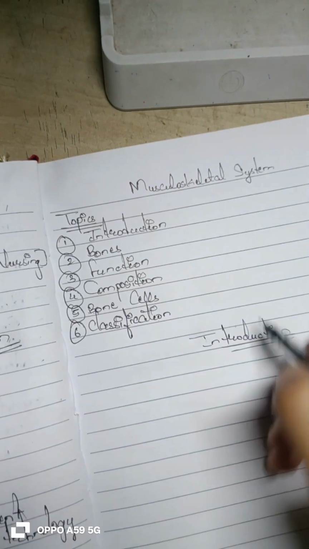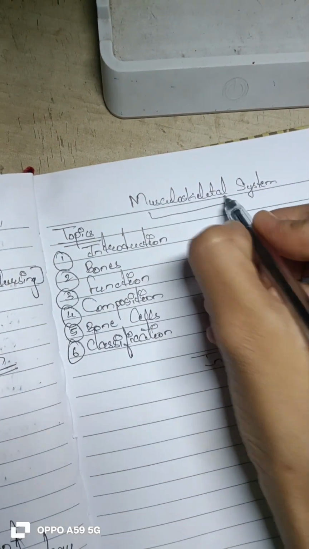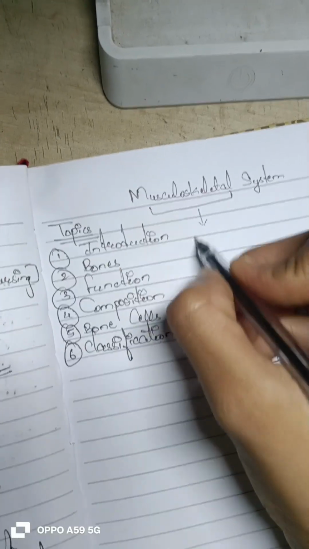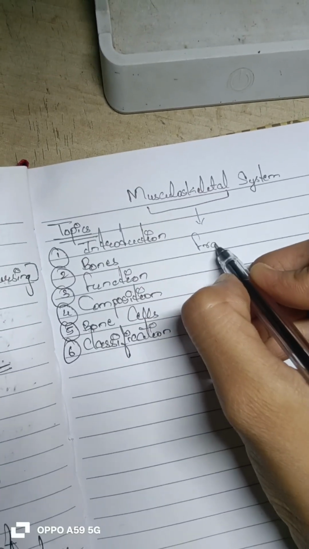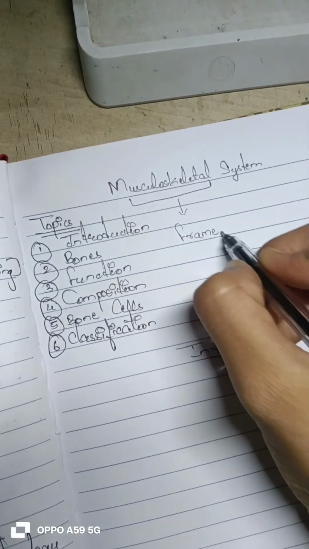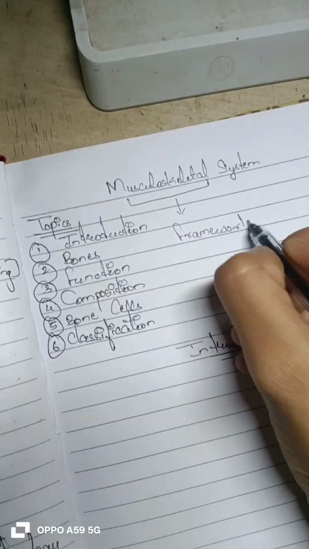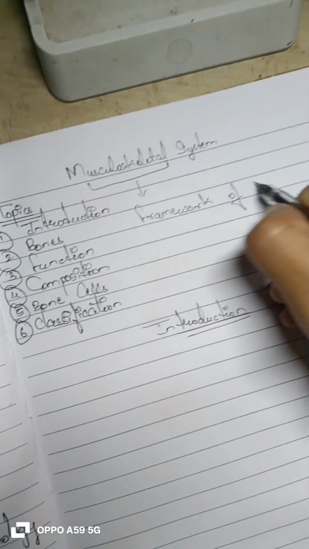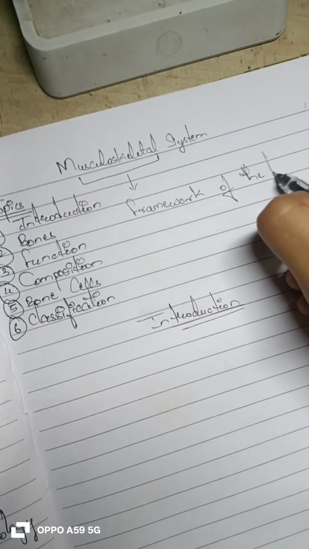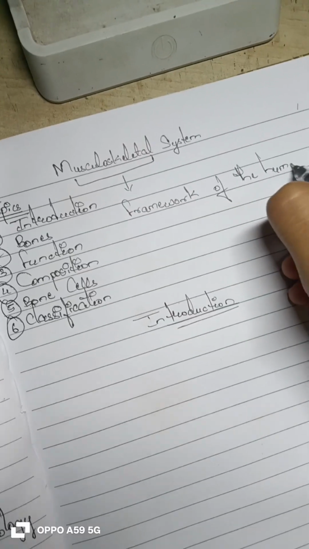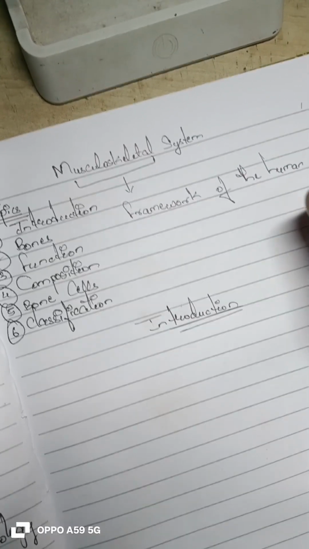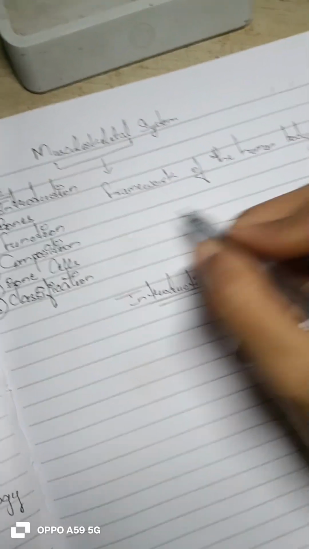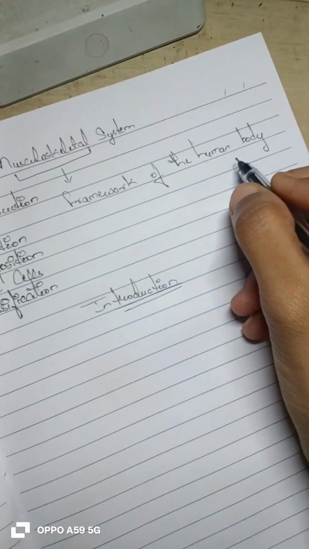So basically, the musculoskeleton forms the framework of the human body. Okay, this we know very well.